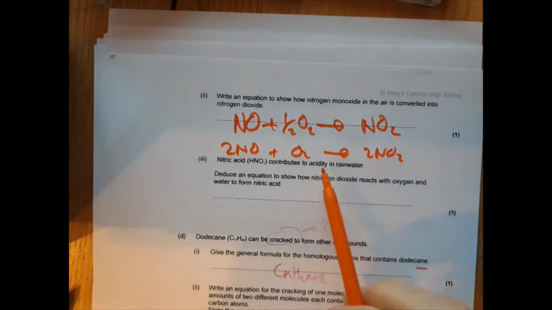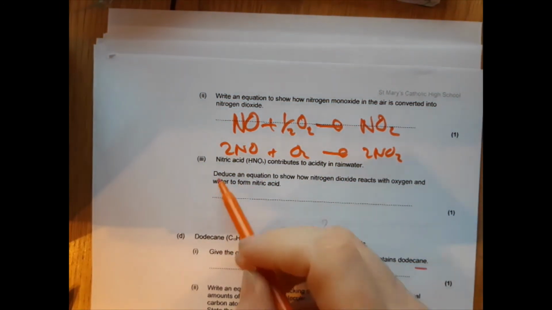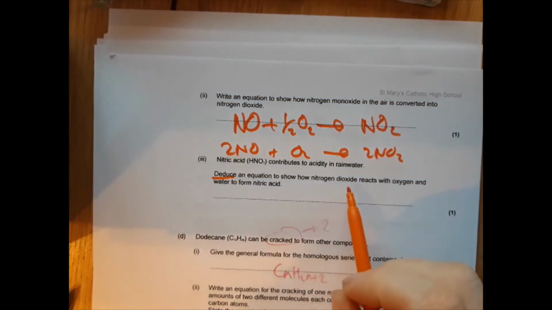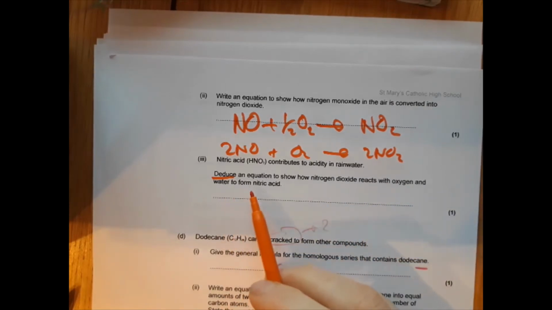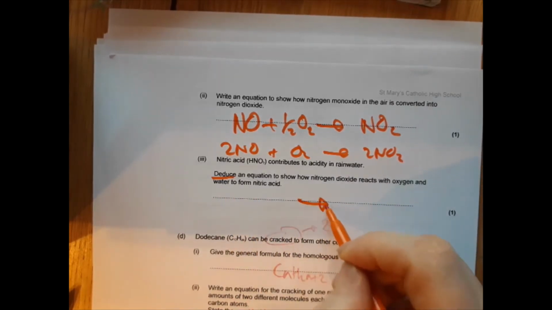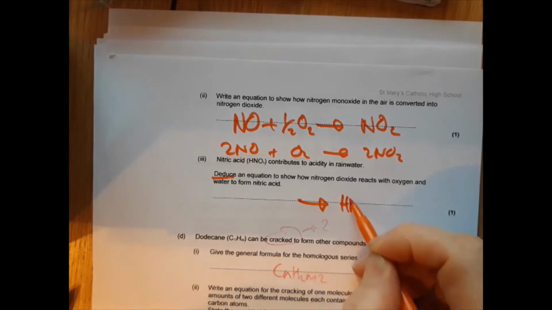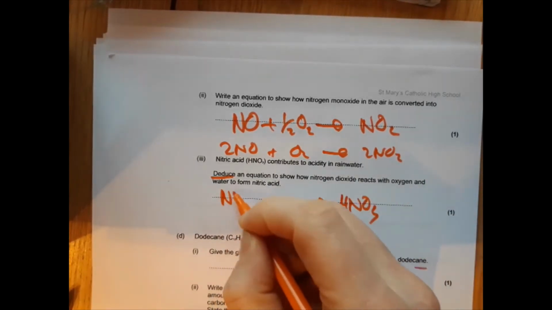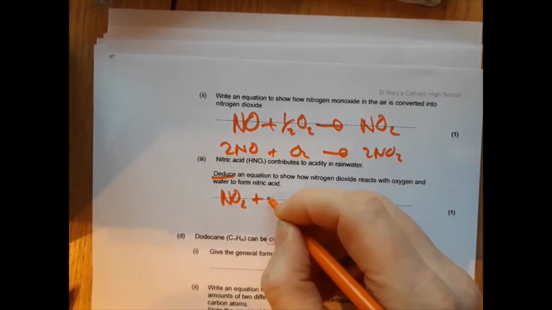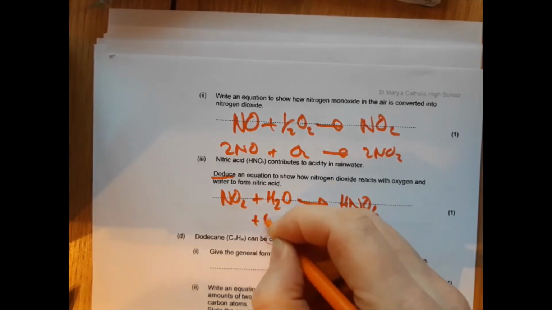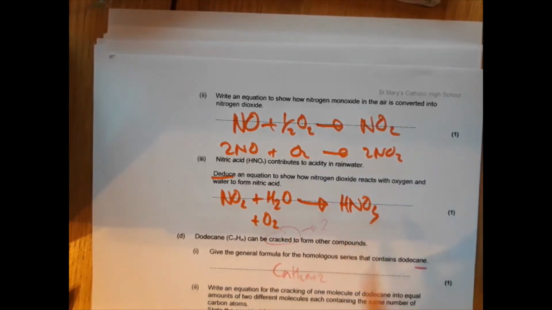Nitric acid contributes to acidity in rainwater. Deduce, work out, an equation to show how nitrogen dioxide reacts with oxygen and water to form nitric acid. Okay. Nitric acid is HNO3. How does nitrogen dioxide react with oxygen and water, H2O and O2, to make HNO3?